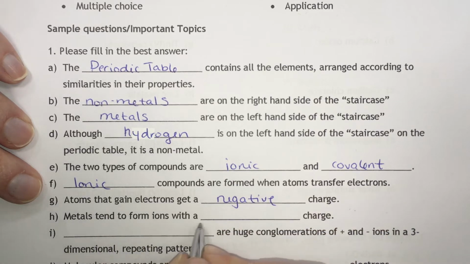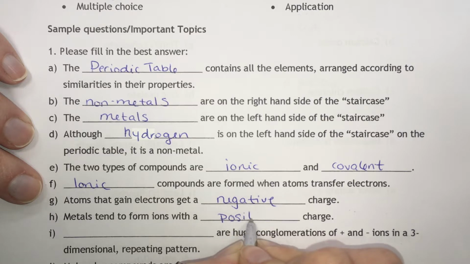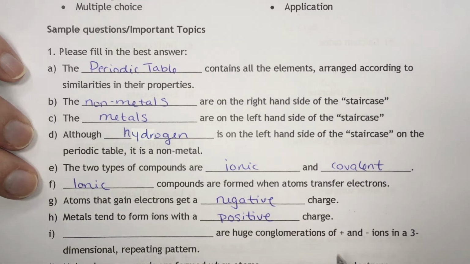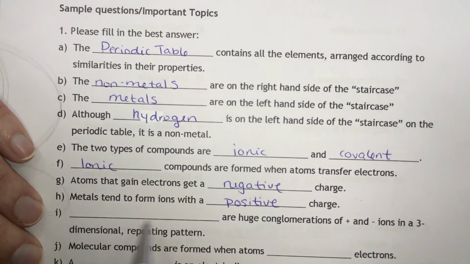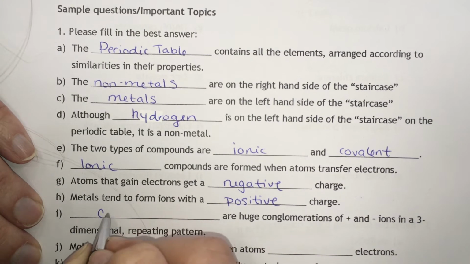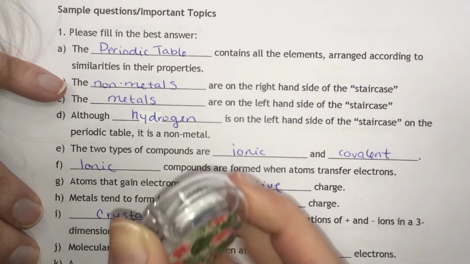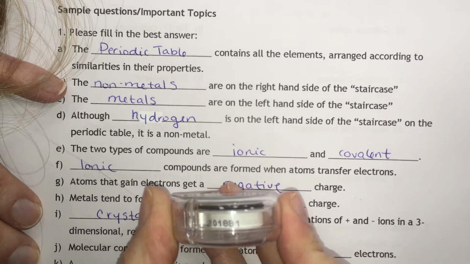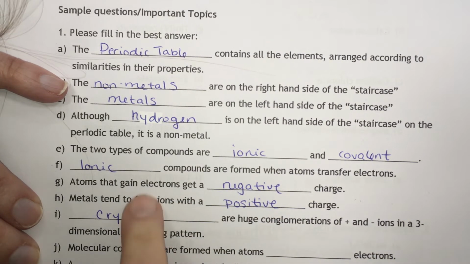And metals tend to form ions with a positive charge. Okay. Blank are huge conglomerations of positive and negative ions in a three-dimensional. This is a crystal. Crystal. Oh, gosh. Good thing I'm not a teacher, so I don't have to spell correctly.